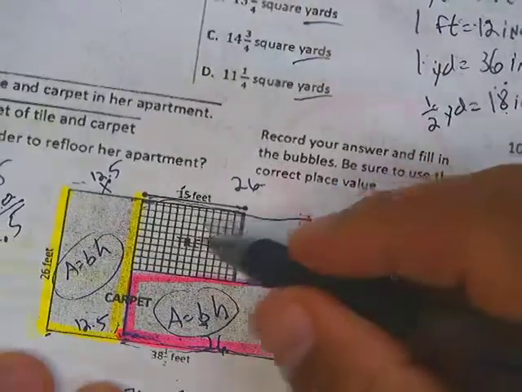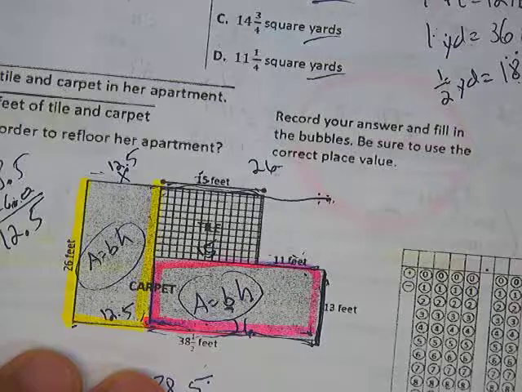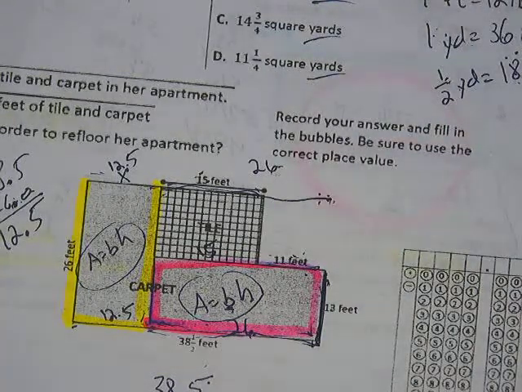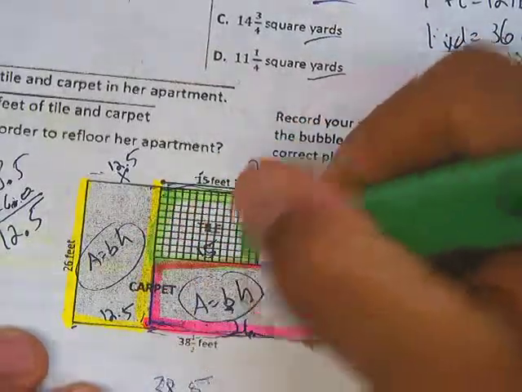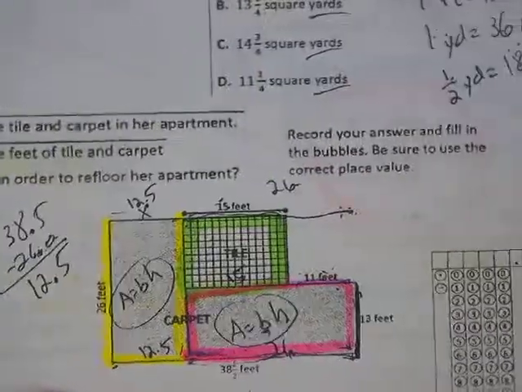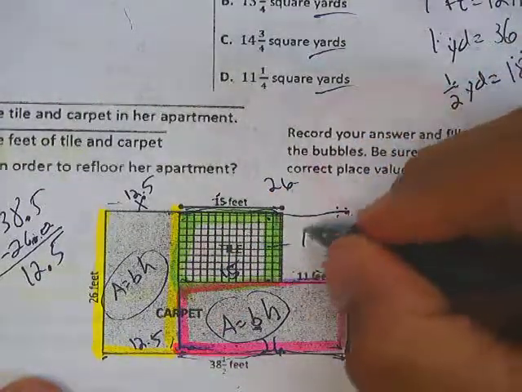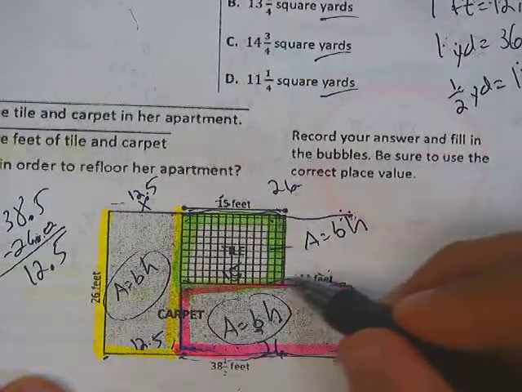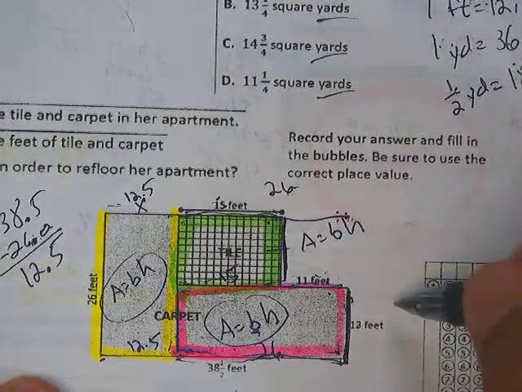So this here is the same as this. 15 plus 11 gives you 26, so this would also be 26. So base 26 times the height 13. There are two answers you need right there. And then the third one is here. If this is 15 here, then obviously this is 15 also. And so now you know this rectangle, I'm going to highlight here.